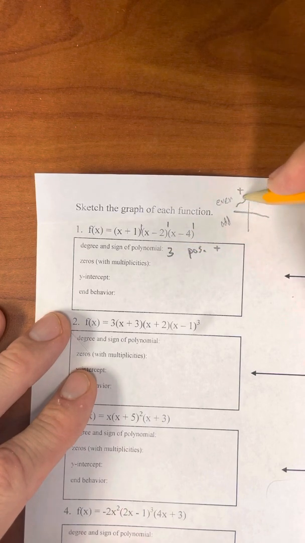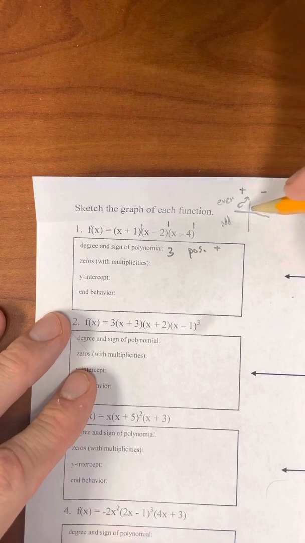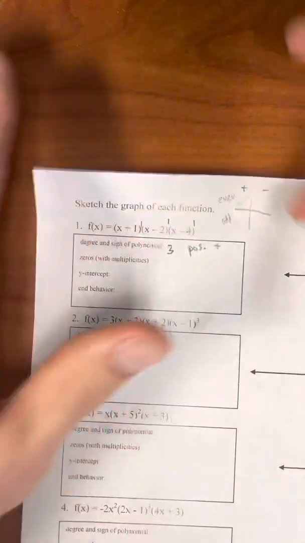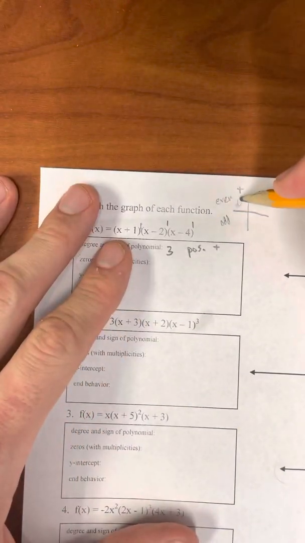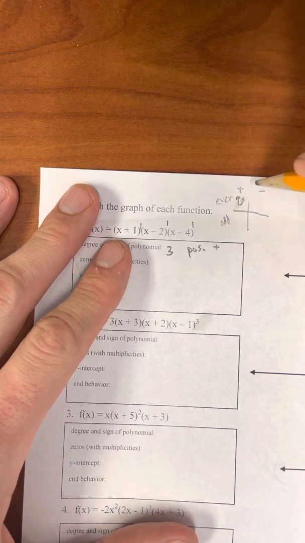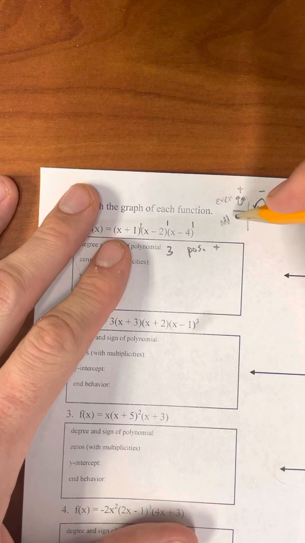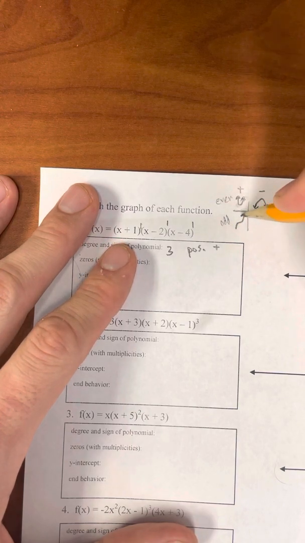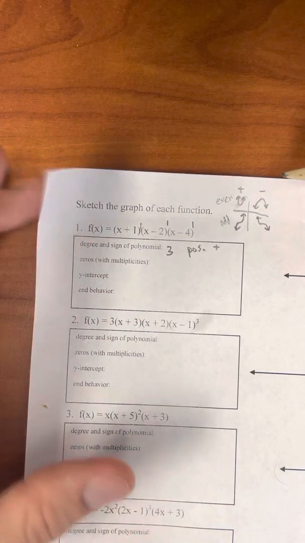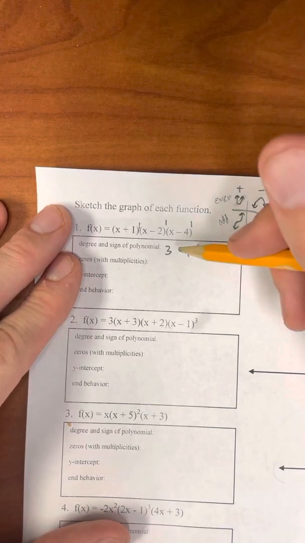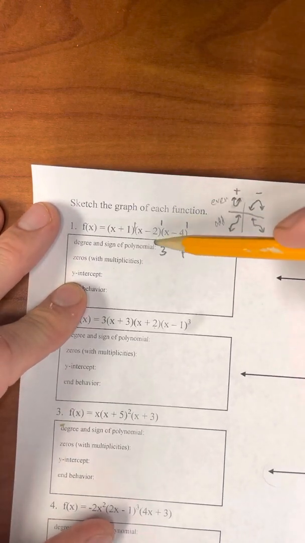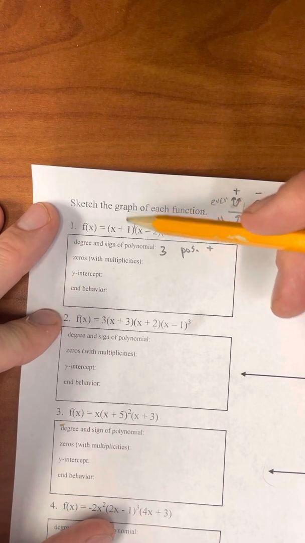If you're even positive, you go like that. I'm getting even and odd mixed up. If you're even positive, think about a parabola: up, up. Even negative is down, down. Then odd is like a cubic, which looks like down, up, and flipped for negative, up, down. So I have to get the degree and whether it's positive or negative in order to know the end behavior.